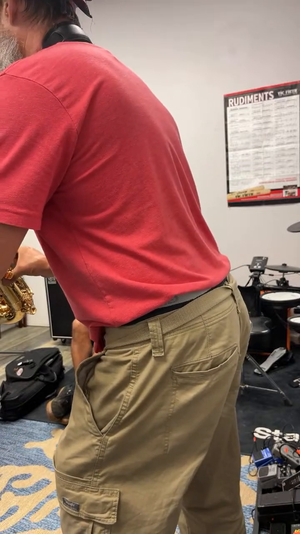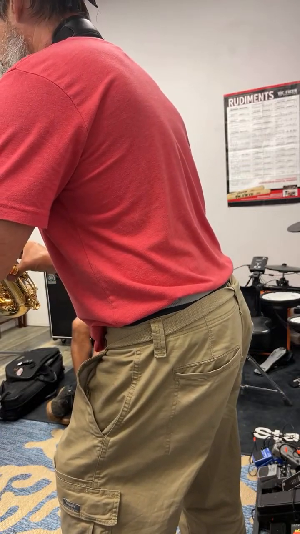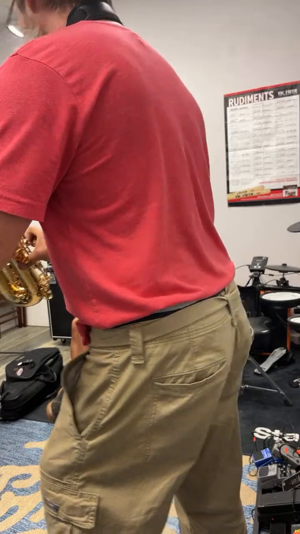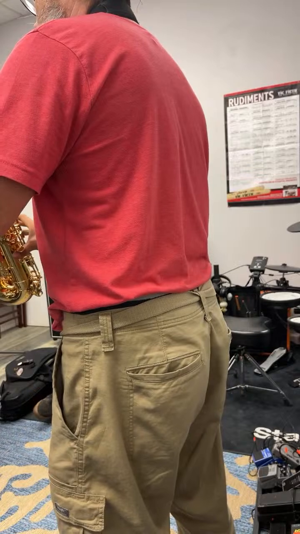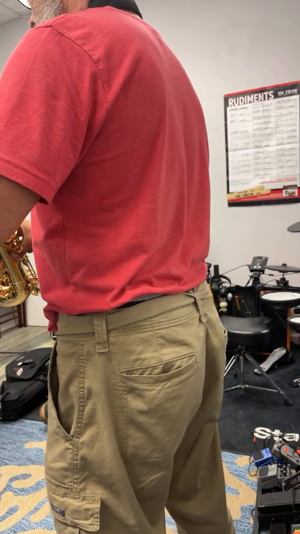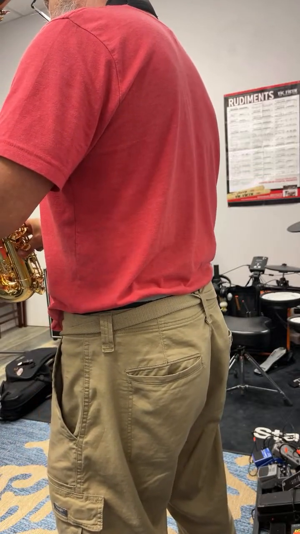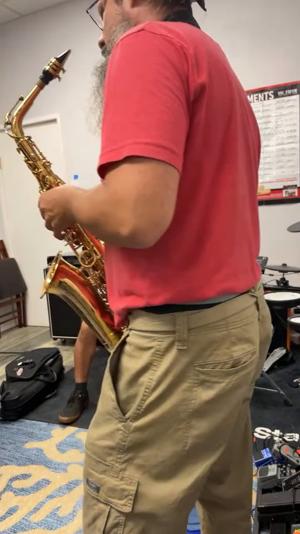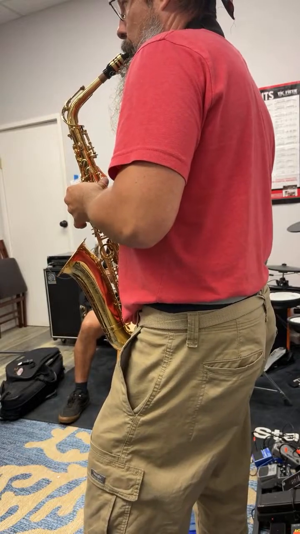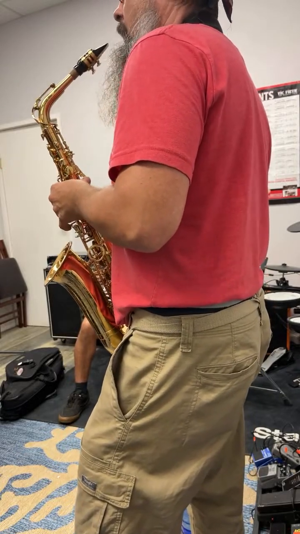So the notes that you're hitting, if you skip notes: D flat, F, 2 down, yep, F, and then what's the next one? The A flat. And then back up to your D flat. For me, it would sound and look like this.